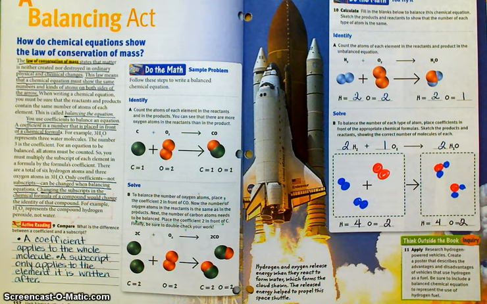Well, first of all, you need to know that the law of conservation of mass states that matter is neither created nor destroyed in ordinary physical and chemical changes. Okay? This law means that a chemical equation must show the same numbers and kinds of atoms on both sides of the arrow, because a chemical reaction is a normal chemical change, so we can't create or destroy anything. Everything has to be accounted for.